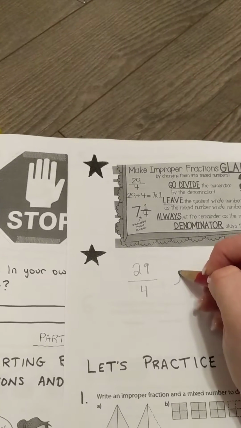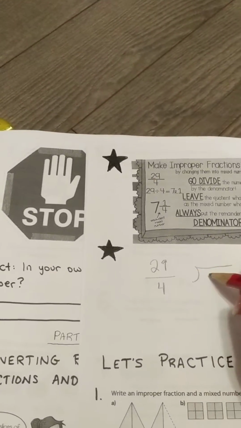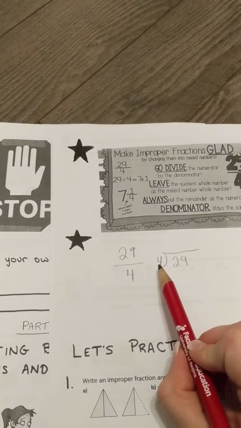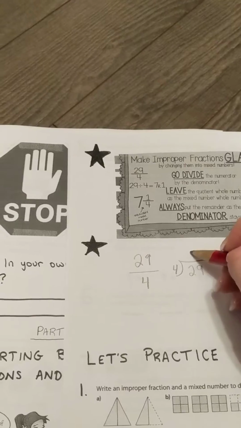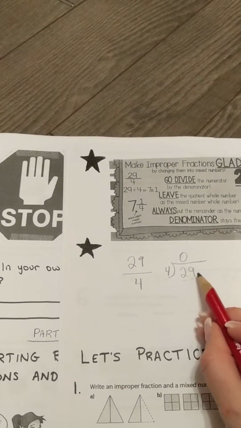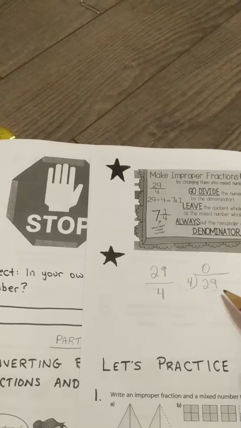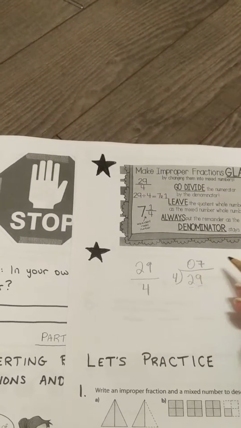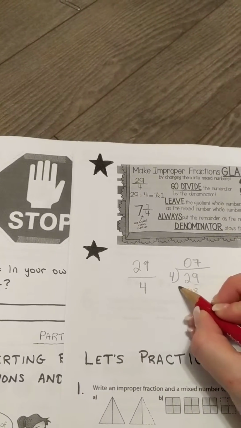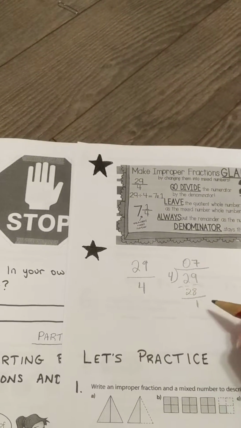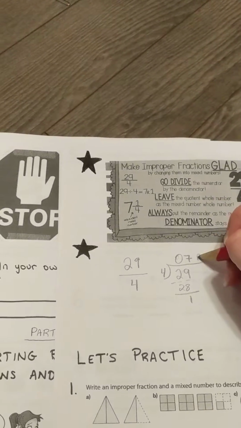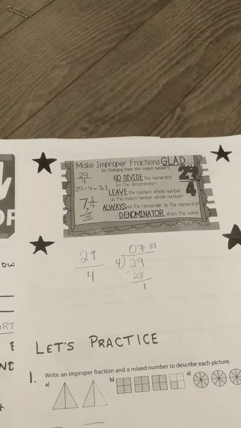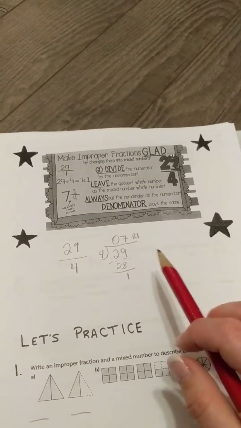So I'm going to set up my division. I'm going to say, how many times can 4 go into 2? It can't, so it's going to get a buddy, which is 9. How many times can 4 go into 9? Well, it can go in 7 times. 4 times 7 is 28. I'm going to subtract that, with 1 left over. I'm going to put my remainder up here. When you are switching your improper fractions to mixed numbers, you do use remainders instead of decimals.